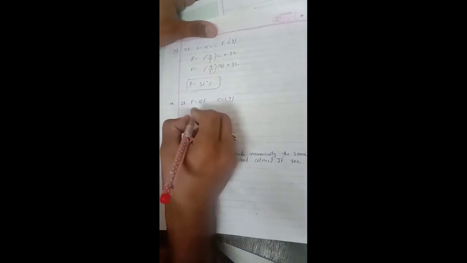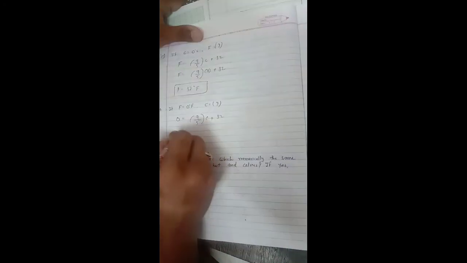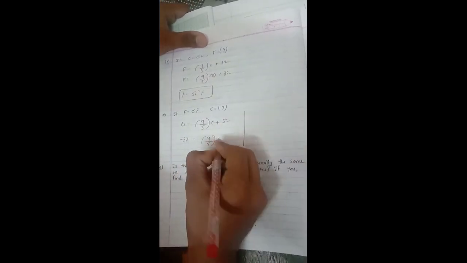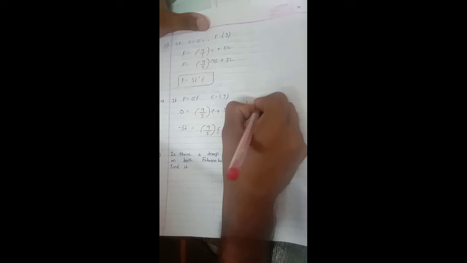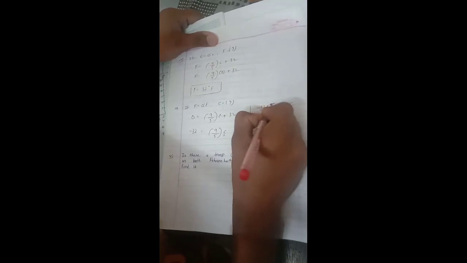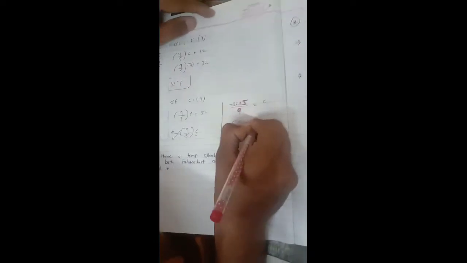And if Fahrenheit is equal to 0, put the value F = 0 and find the value of C. Plus 32 becomes minus 32. You have to find this: 5 is in multiply, 9 is in divide. Minus 32 multiply 5 divide by 9. Cross multiply. We already solved this one here. It is minus 17.7.